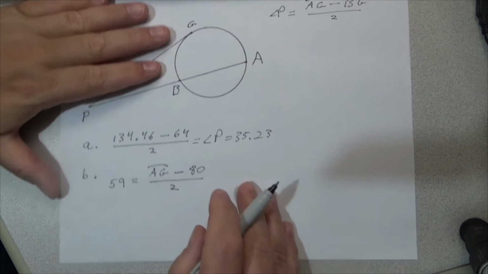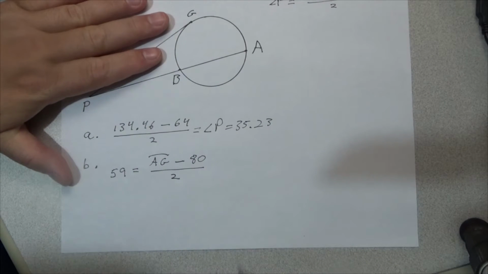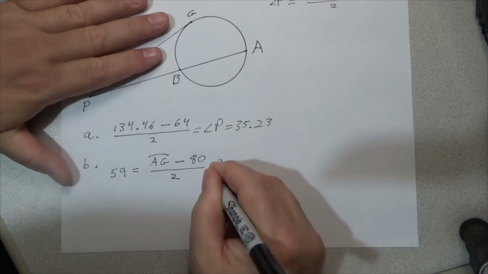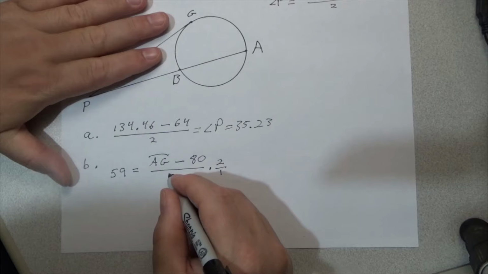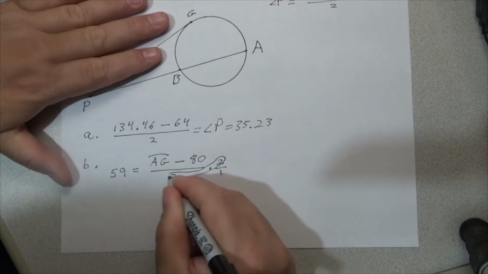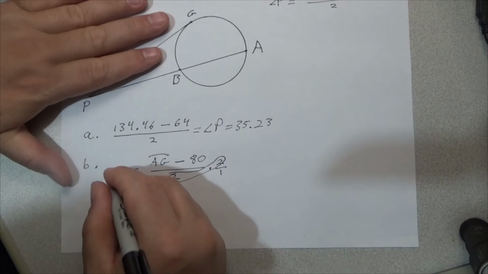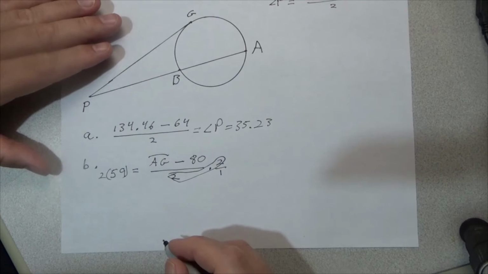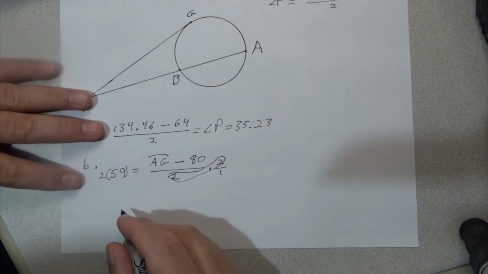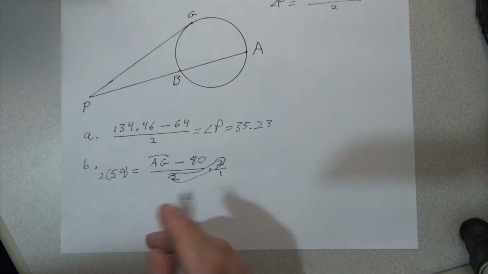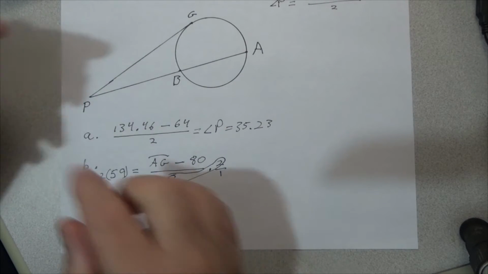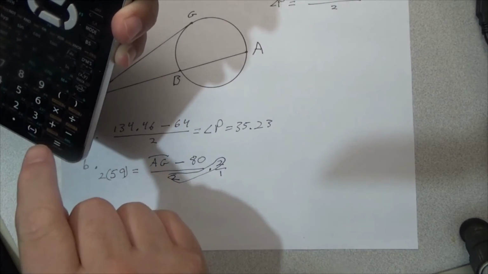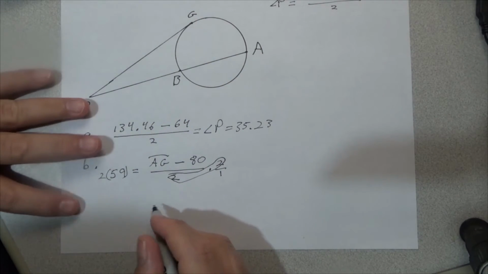So the first thing I'm going to do is multiply the 2 out, 2 over 1. So this becomes a 1. Then I'm going to multiply this side by 2 as well. Oh, sorry, I have to do that on the calculator. I make too many dumb mistakes when I don't.